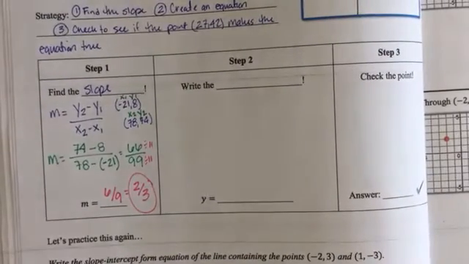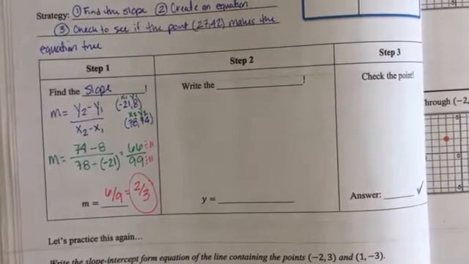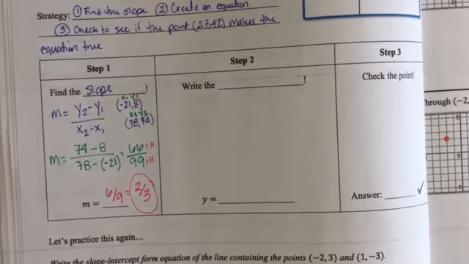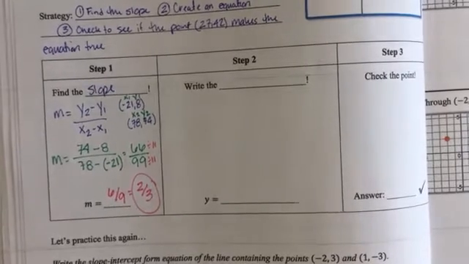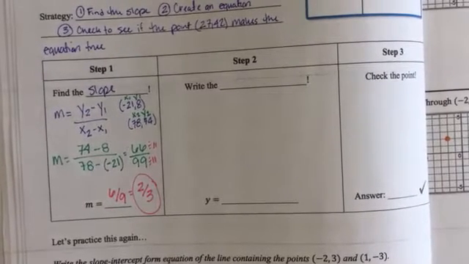Okay, so now it says we're going to write the slope. We can do this two different ways. You can either put the slope in and an x and y in and solve for b, or you can use point slope form and just get y by itself. It does not matter.